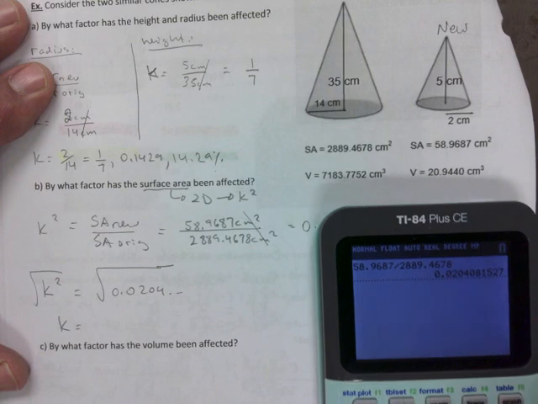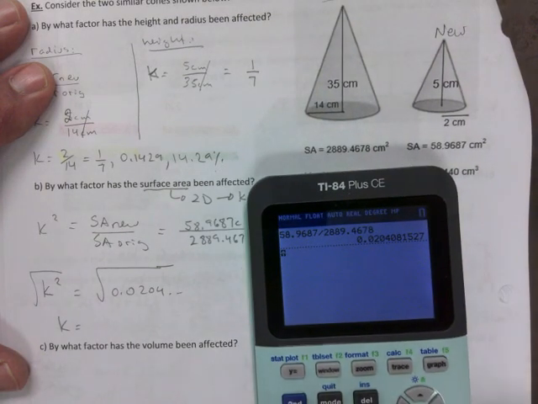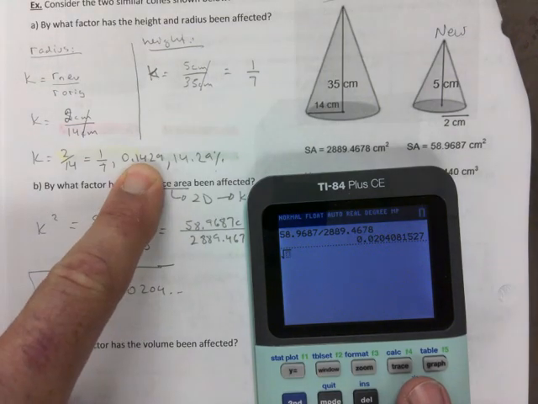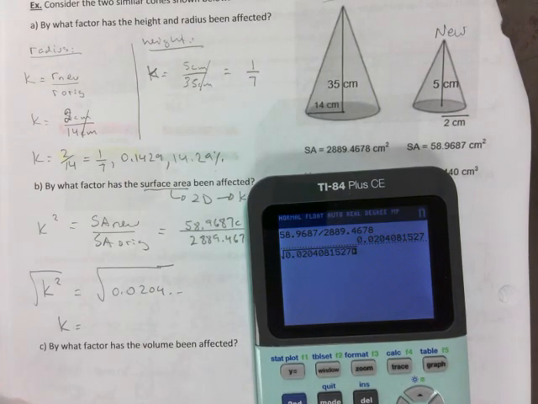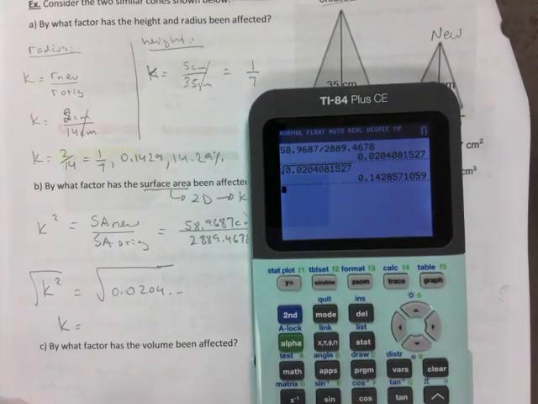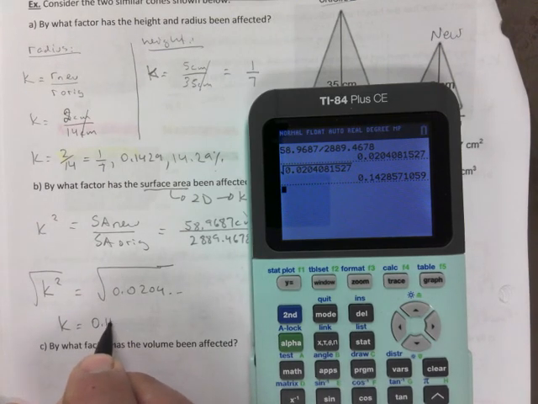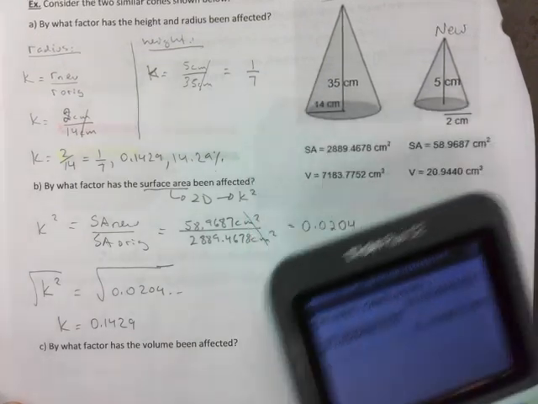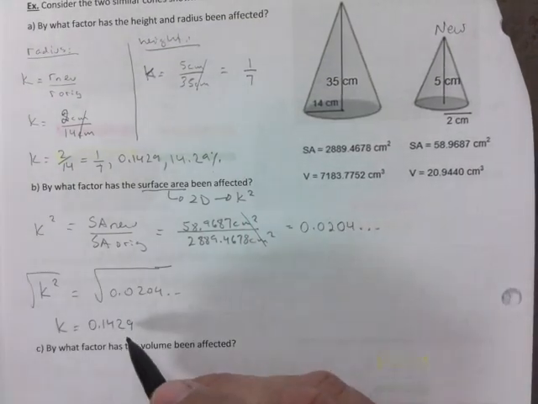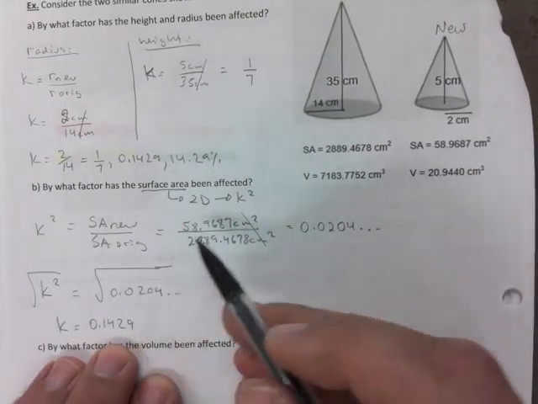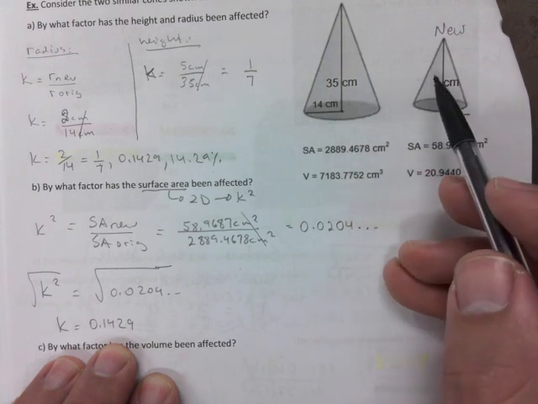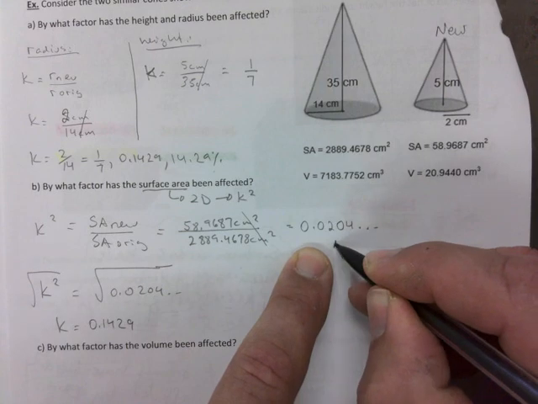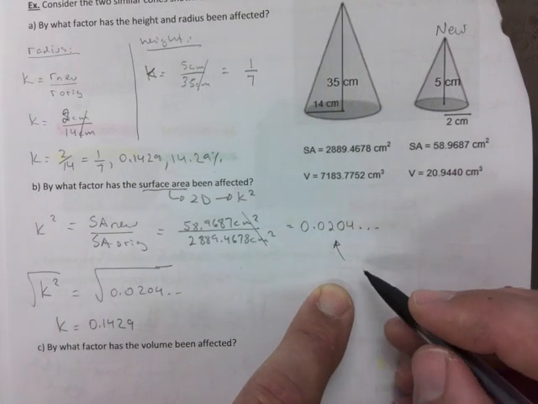And what do we expect to get when we square root? I hope you know that it should be that, right? So we're going to copy paste that, and we get 0.1429. That's what we expected. But this is what the one-dimensional measurements have been affected by. This is what the surface areas have been affected by.